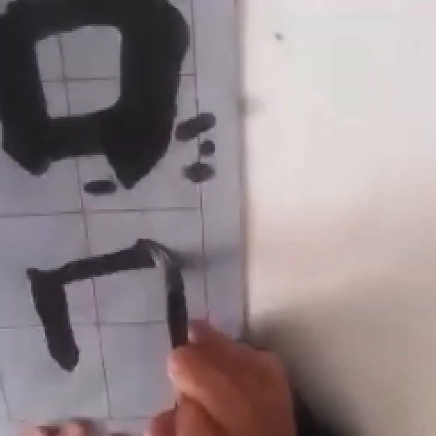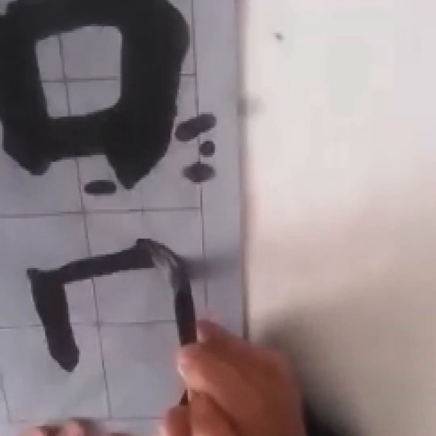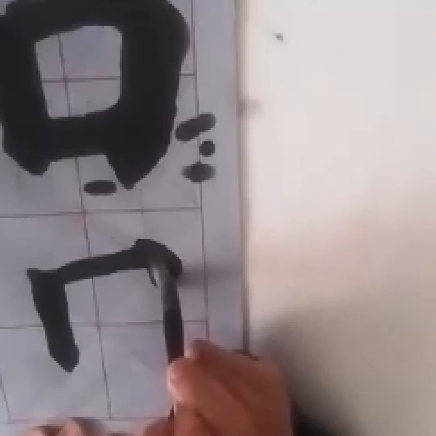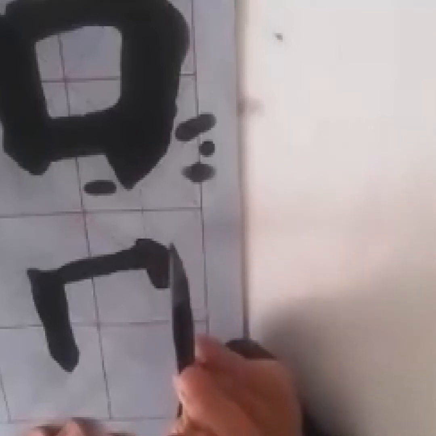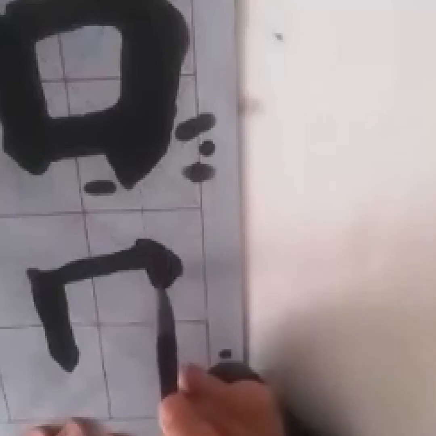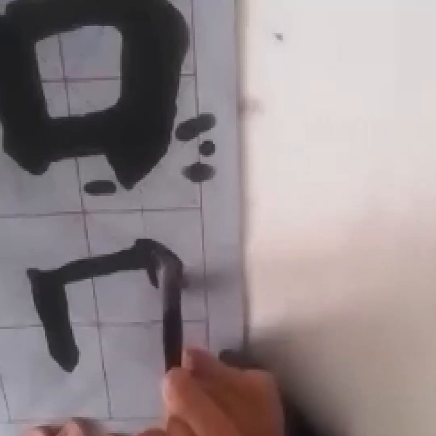Then I go up a little bit, press my brush, then I turn the corner so that my brush will be following this direction. Go down, follow this direction, go downward. And turn the corner a little bit to form this corner. And then go a little bit up.